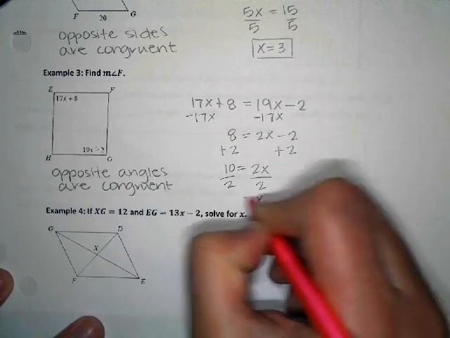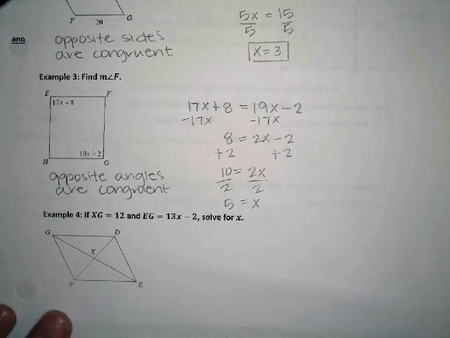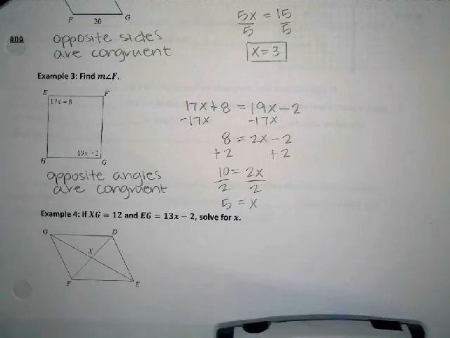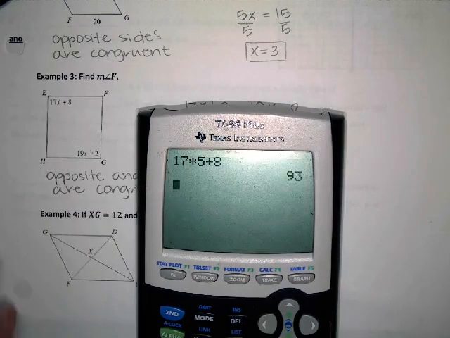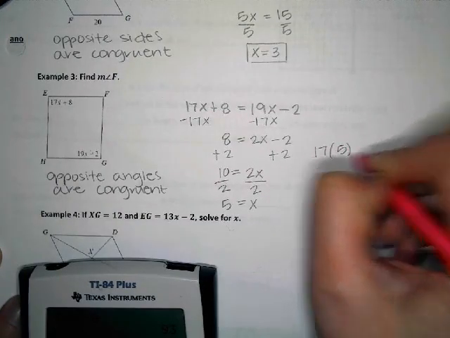Now, x equals 5 is not the final answer because they didn't just say solve for x. They said find angle F. So what do we have to do from here? Plug in 5. Okay, which one do you guys want to plug it into? Okay, so 17 times 5 plus 8. Okay, 17 times 5 plus 8 is 93.